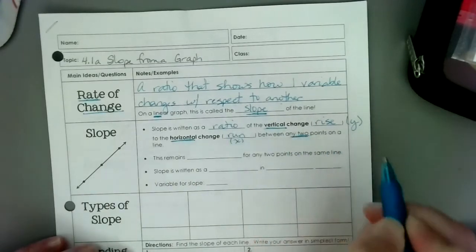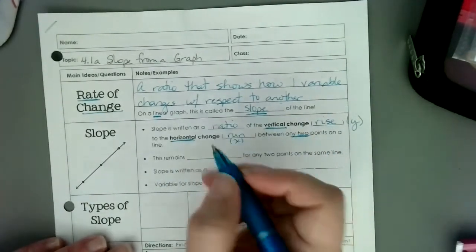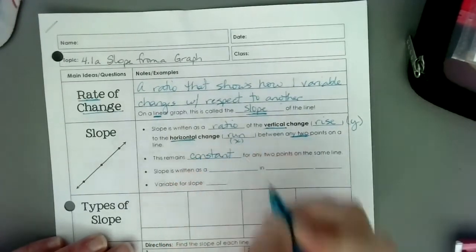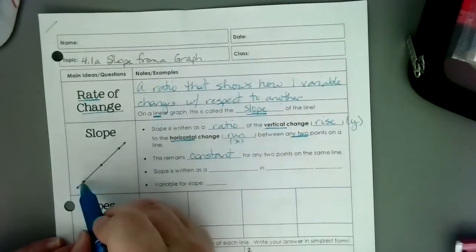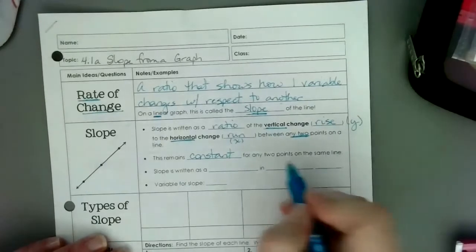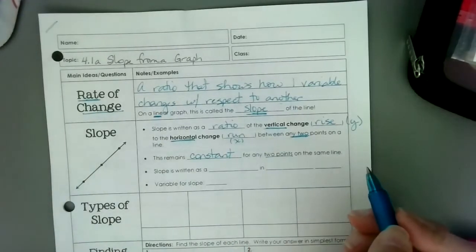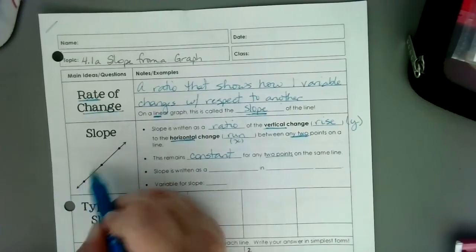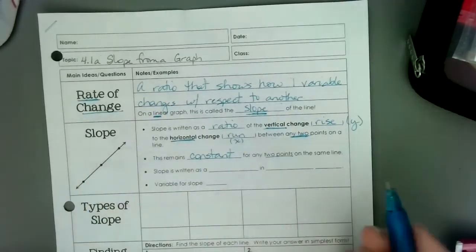Any 2 points. This remains constant. Notice 2 points between here and here, here and here, or here and here. For any 2 points on the same line, it could go from this point to this point, or from here to here. It should be the same.